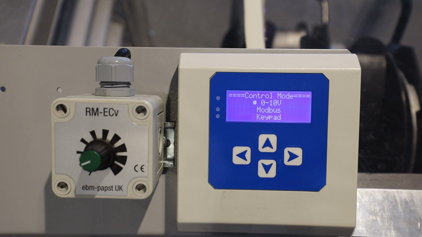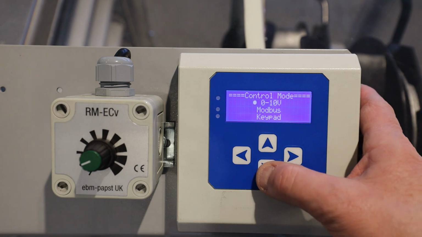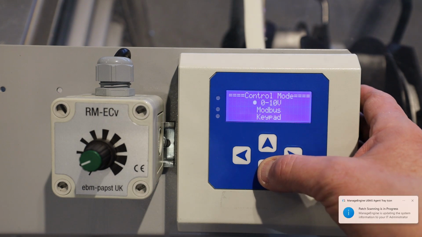Once the measurement mode is selected, the control option keypad should be chosen, after which the controller performs a reset and enters sensor search mode.